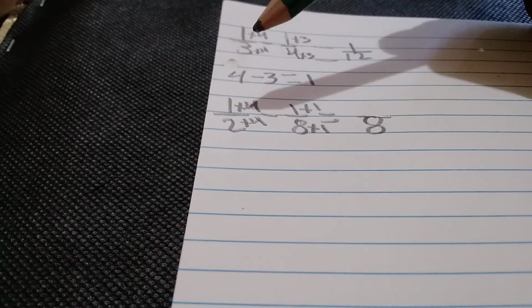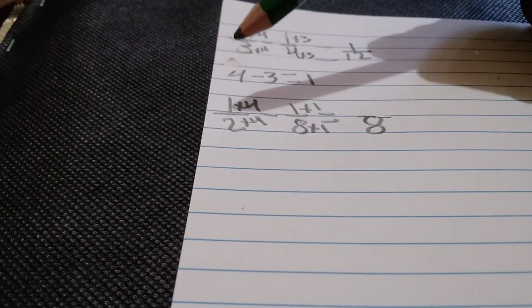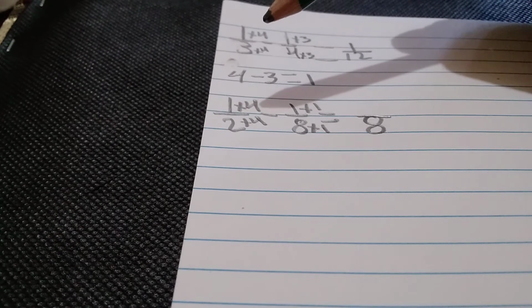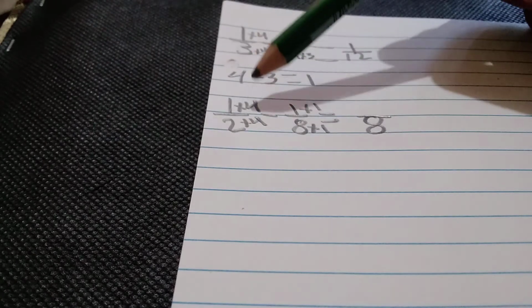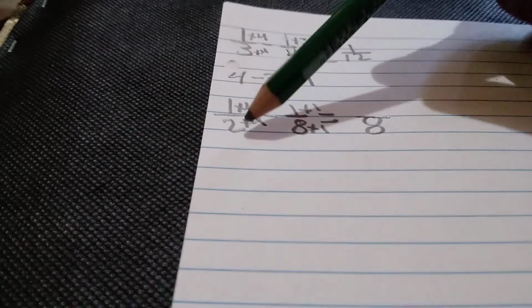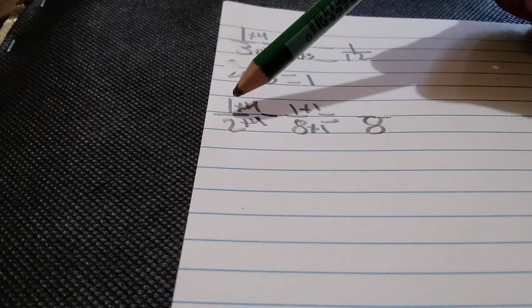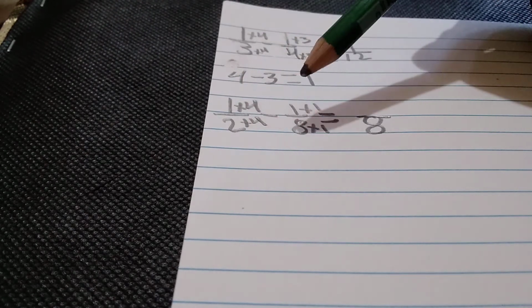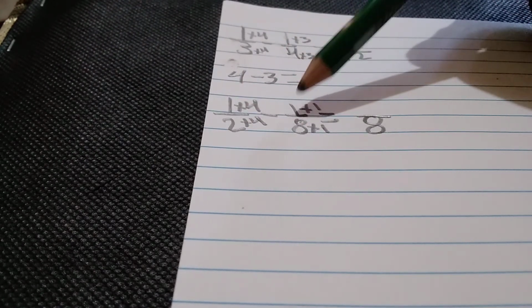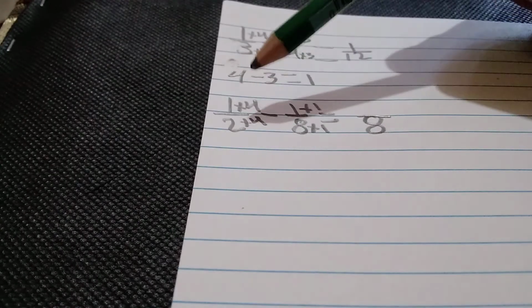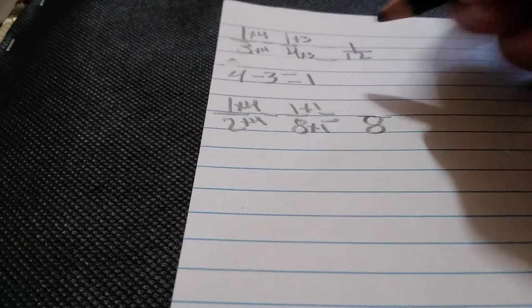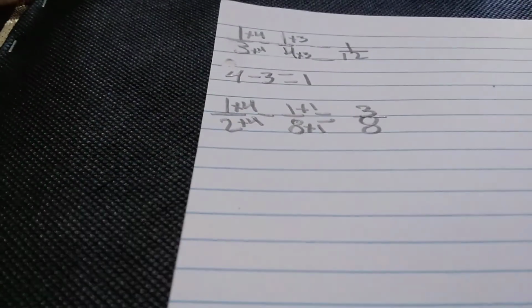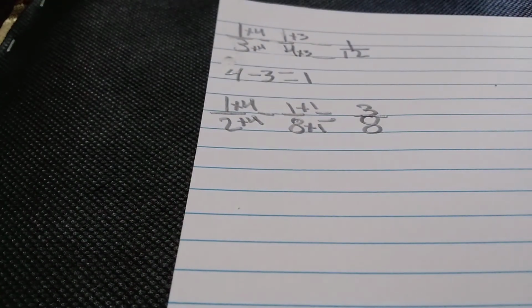The numerator on top of 8 would be 4, because 2 multiplied by 4 gives us 8, and 1 multiplied by 4 will be 4. Now 1 multiplied by 1 is 1. So we say 4 subtract 1 will give us 3/8. That is how we got the answer of 3/8.